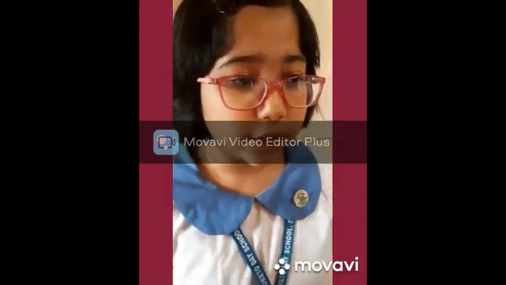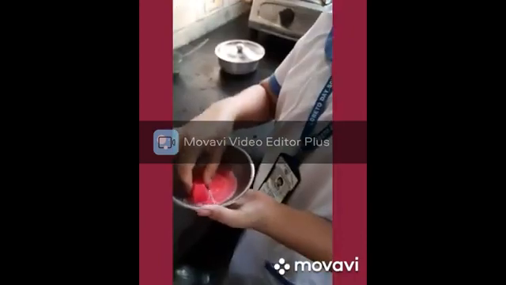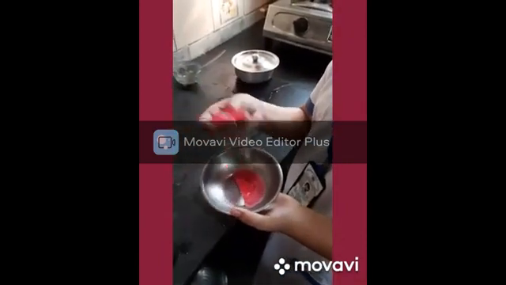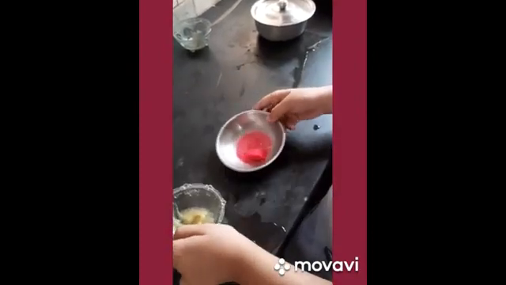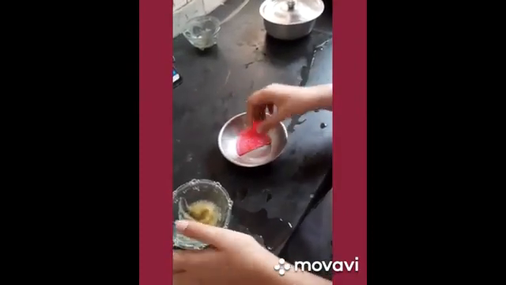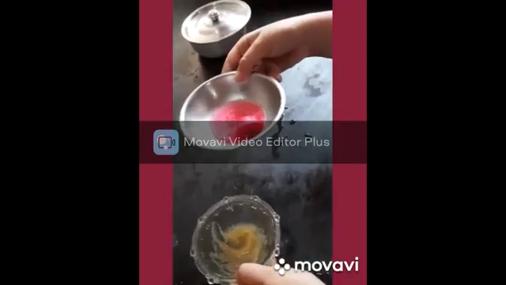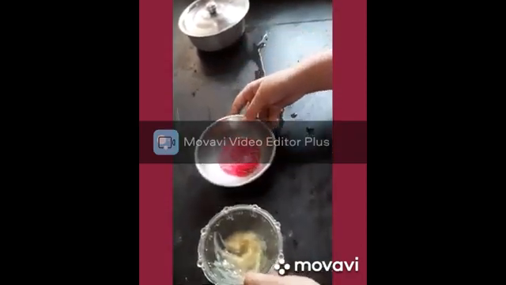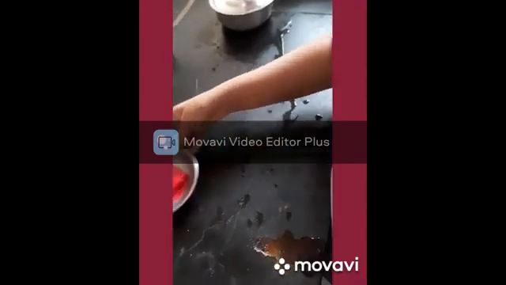Liquid wax will turn into solid when it cools down. The wax cooled down and now it is a solid. We can see that the wax and the butter have hardened and turned into solid. Butter and wax become solid when kept at room temperature. Okay, let's keep this aside.